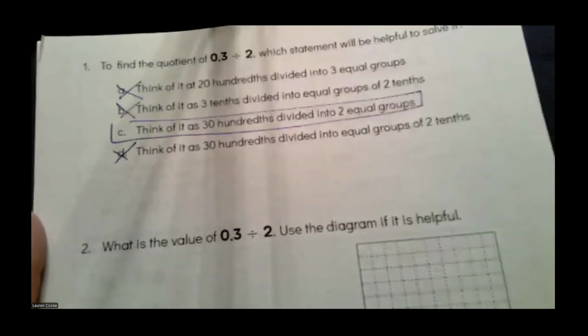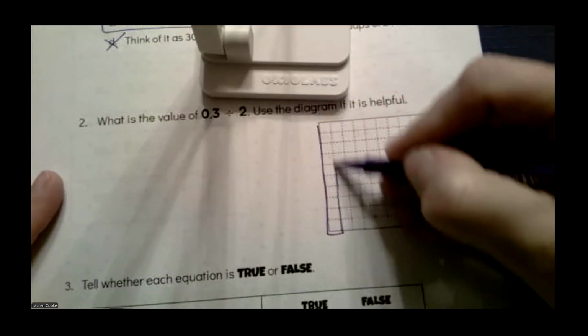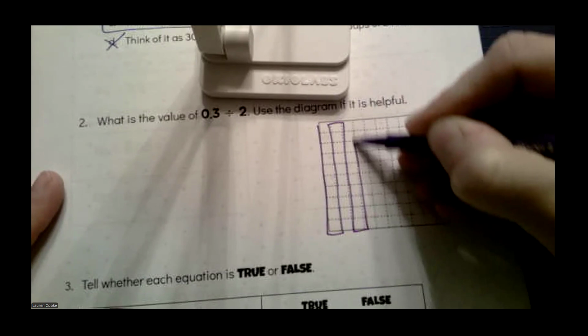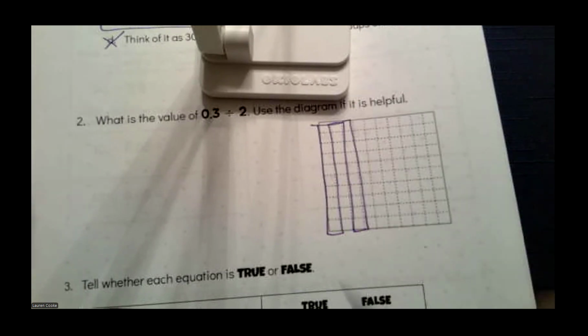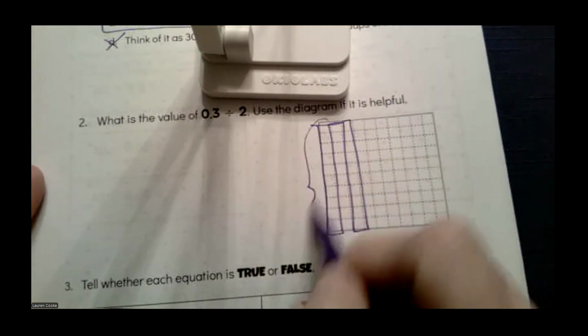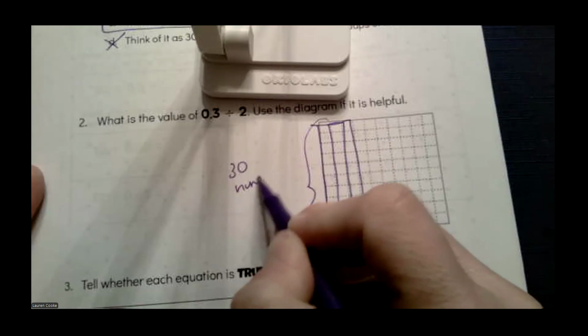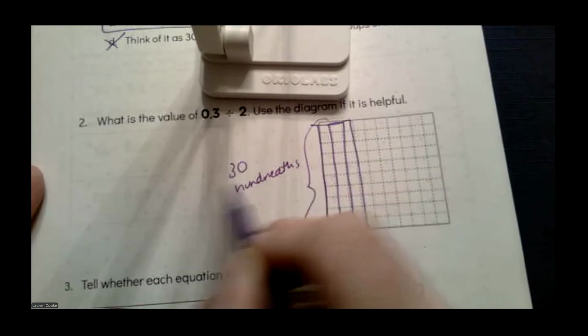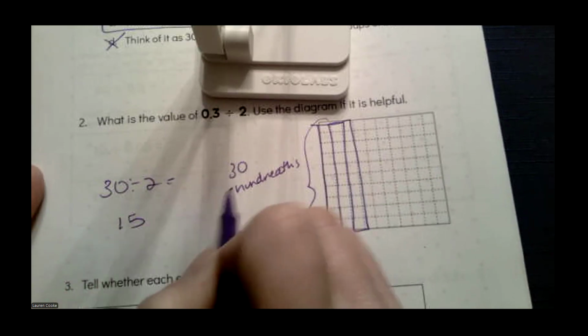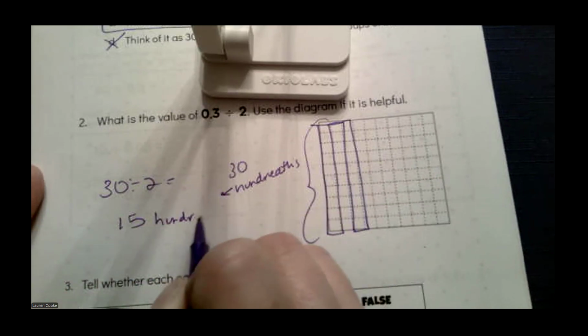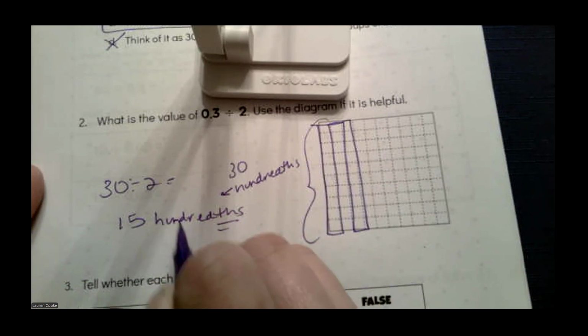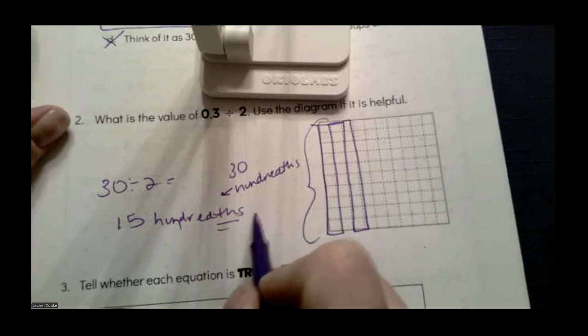And then what is 3/10 divided by 2? We'll use the diagram if helpful. Just to show you, if we have 1/10, 2/10, red tenth, we don't have a blue tenth, that's okay. But this is 30 hundredths. And if I want to divide that into 2, I can easily do 30 divided by 2, which I know is 15. And I'm going to retain the place value. And then that equals this.